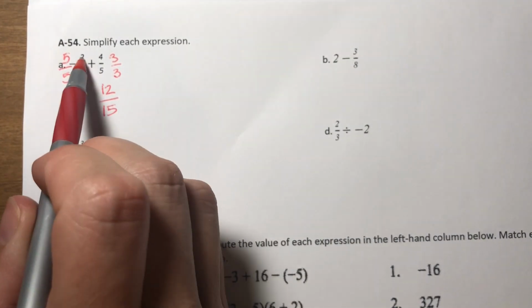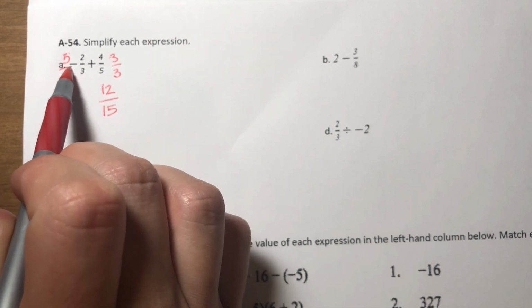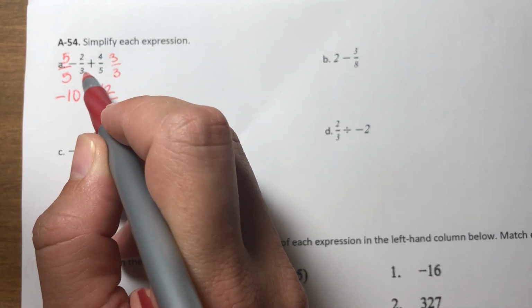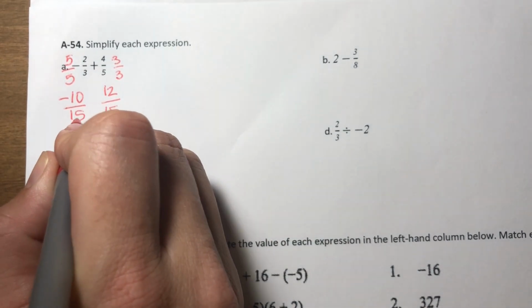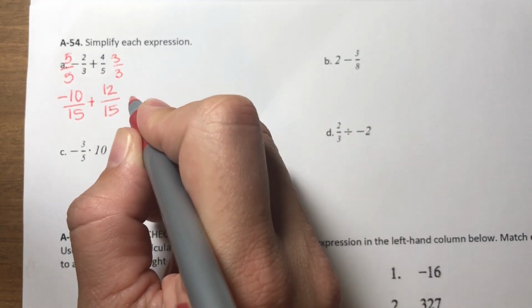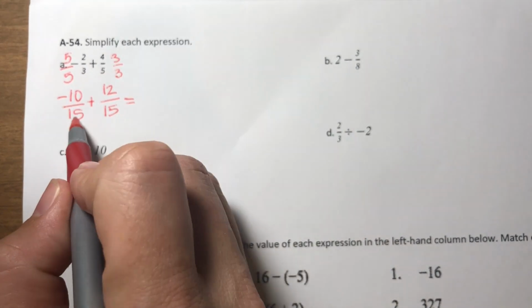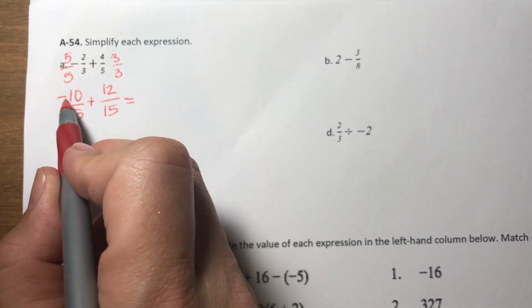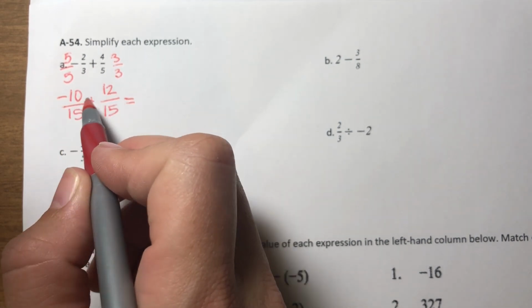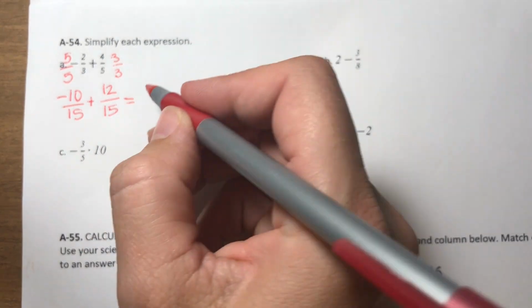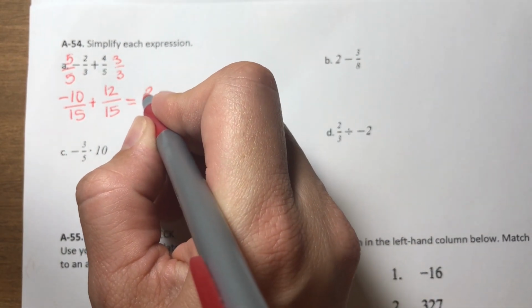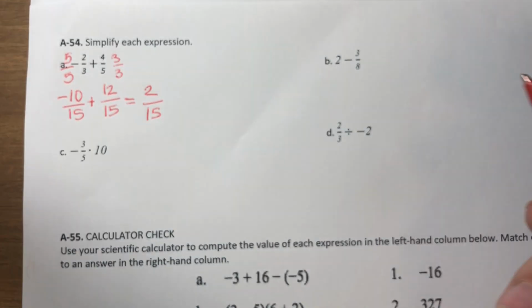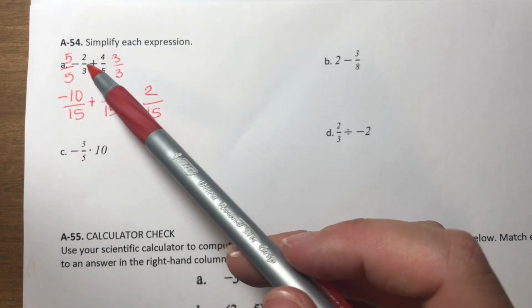And so again, multiply straight across. So 5 times 2 would give us negative 10. And 5 times 3 would give us that 15 that we were looking for. Bring that plus sign right down. So now that we have a common denominator, now that they're both 15, then we can just add the top like they're normal numbers. So what is negative 10 plus 12? Well, negative 10 plus 12 would give us a positive 2. The denominator stays the same. So 2 fifteenths would be the simplified version of part A.